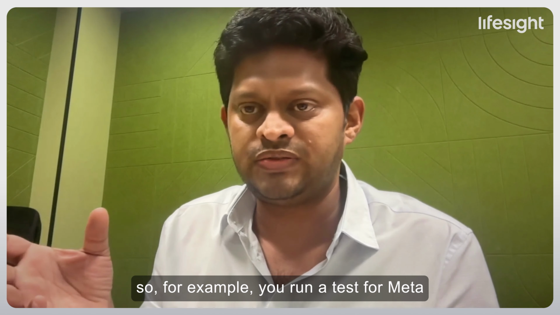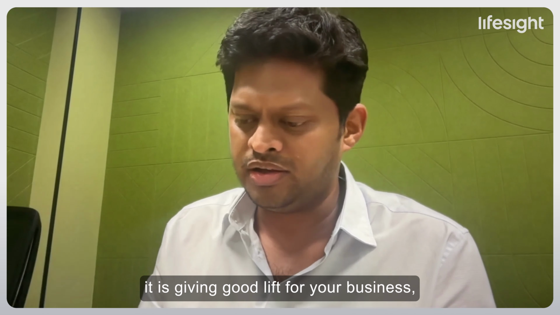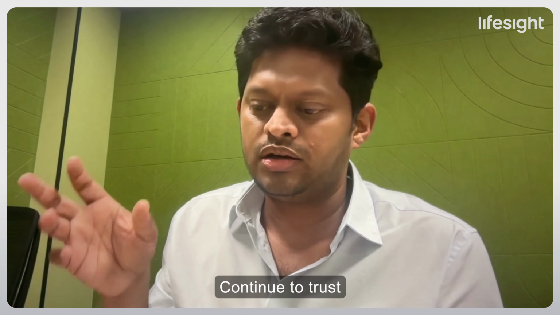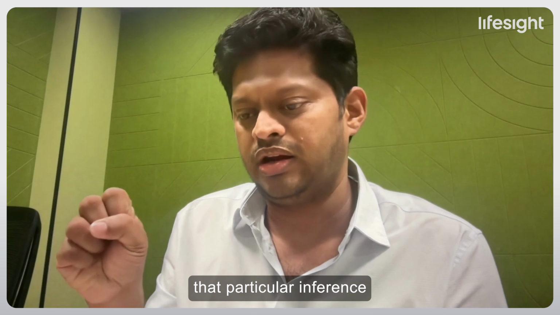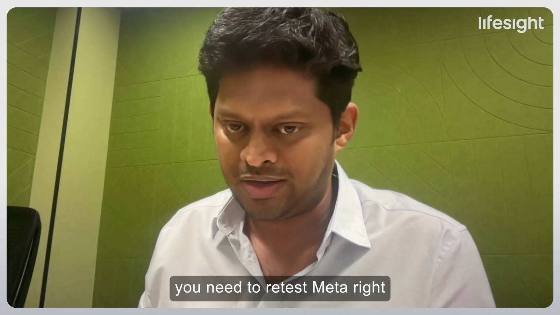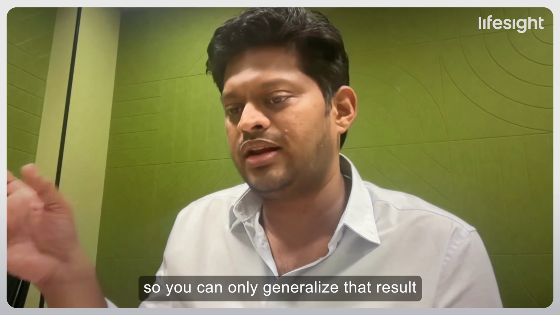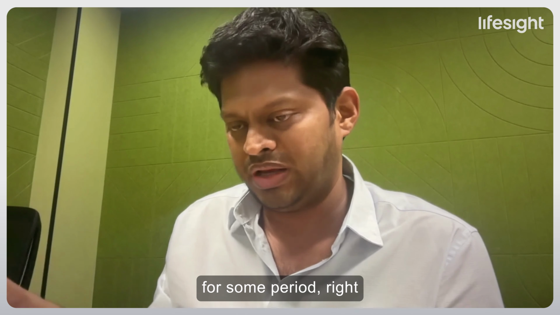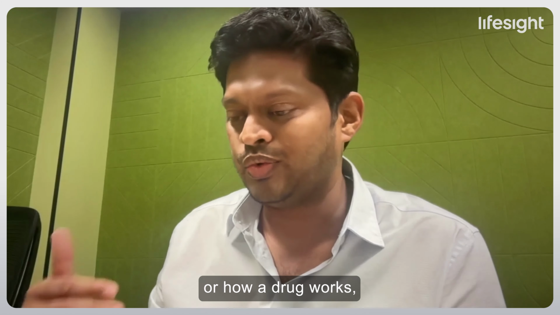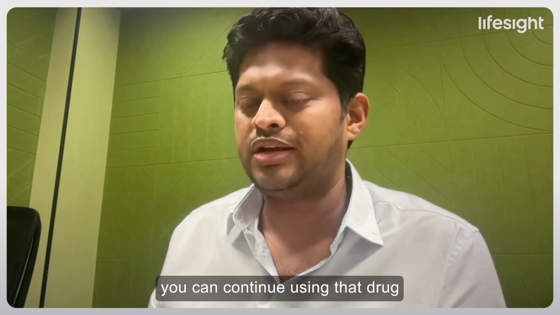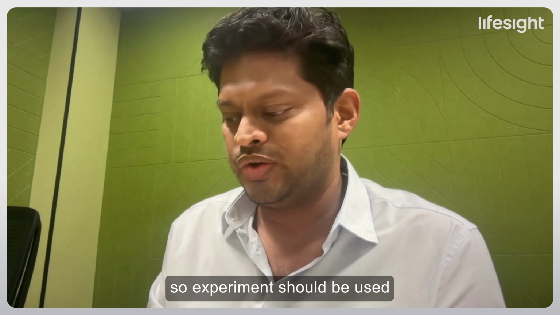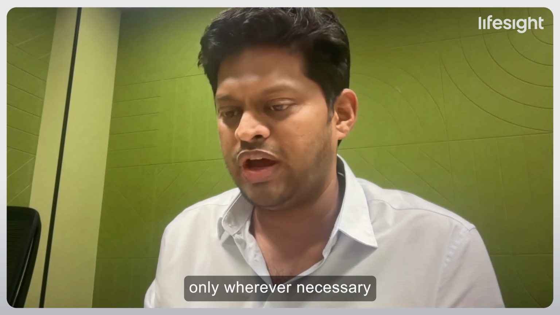So for example, you run a test for Meta, you learn that it is giving good lift for your business, but that learning is still seasonal. You can't continue to trust that particular inference for a longer period of time. After a couple of quarters, you need to retest Meta, right? So you can only generalize that result for some period, unlike a scientific experiment. If you learn the chemical reaction or how a drug works, you can continue using that drug for a very long period of time. That does not happen in marketing, right? So experiments should be used only wherever necessary.